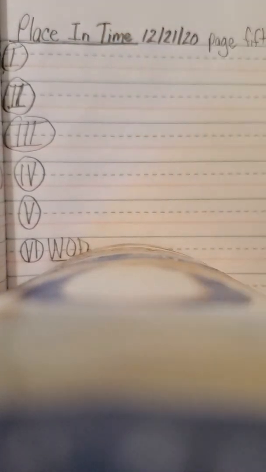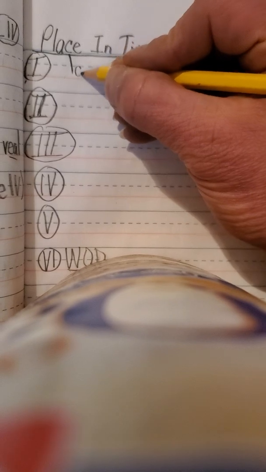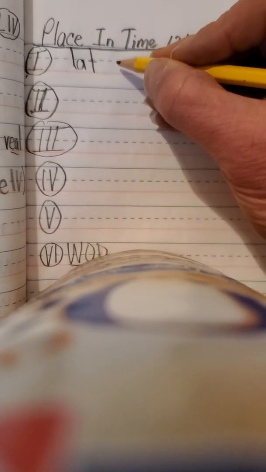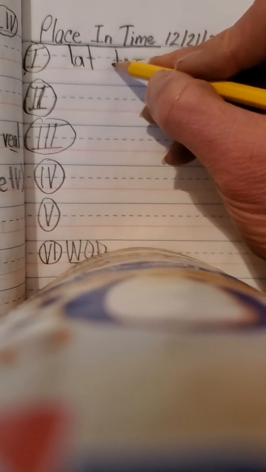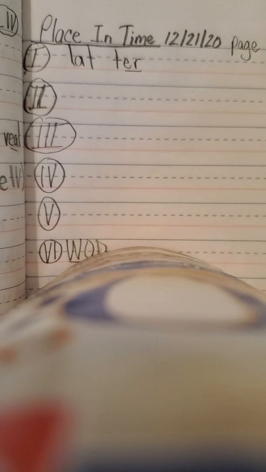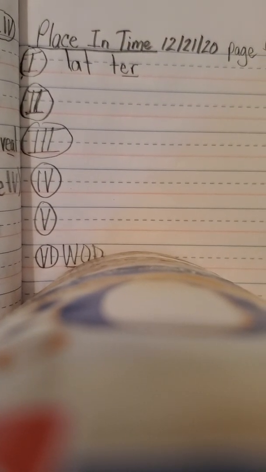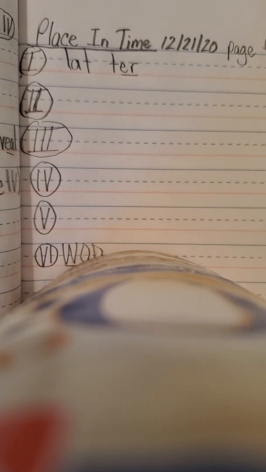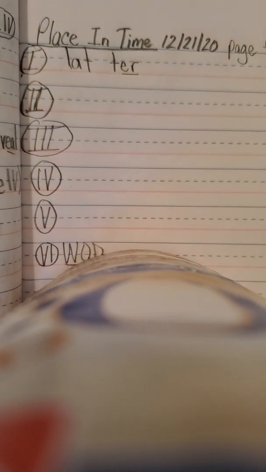Latter, let's go. Latter. First syllable, lat. Second syllable, ter, latter. And again, notice we divide the syllable by the double consonant. How do we mark this up? Underline the Now, interestingly enough, it does give you the etymology, and latter comes from an old English word meaning late, meaning the last or the second one, all right?